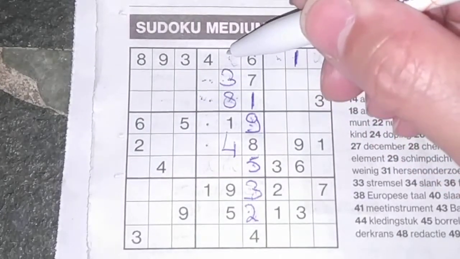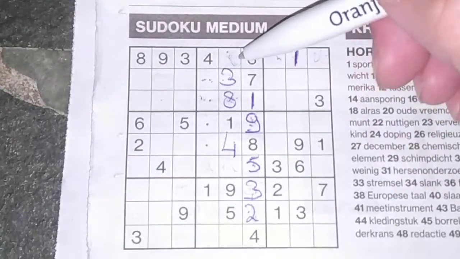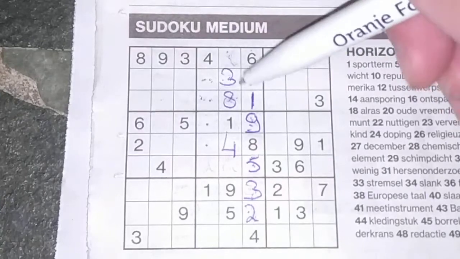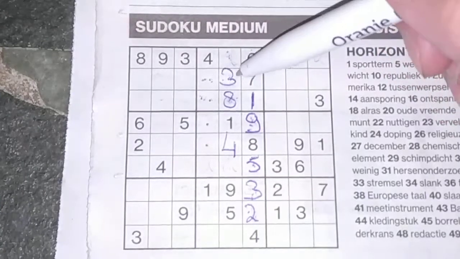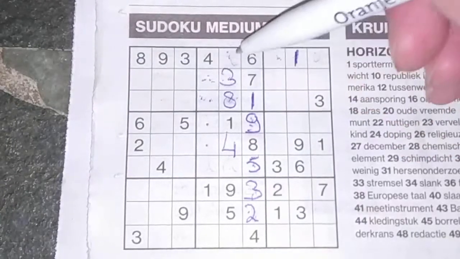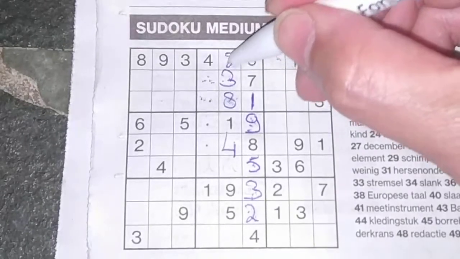And 5. Wait, no, 5 we have there. 8 and a 2 are the missing numbers. Not 8 and a 5, but 8 and a 2. Because the 9 and the 5 are there. The 8 and the 2 here. So 1 box left for the 2.